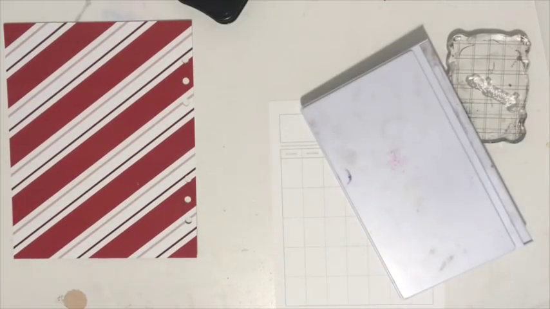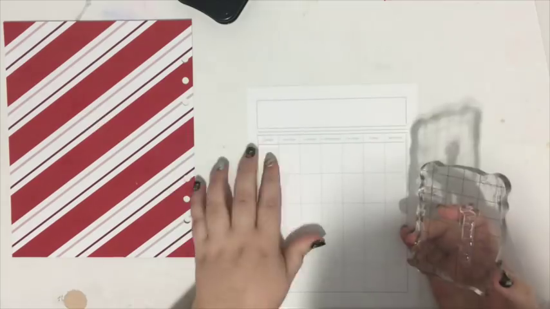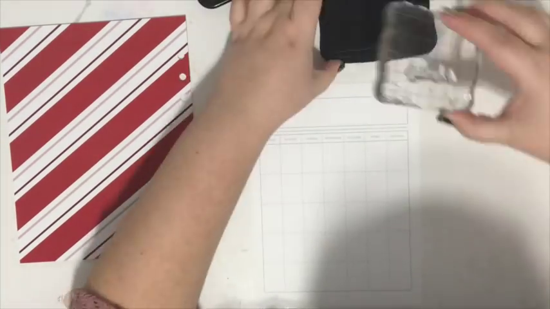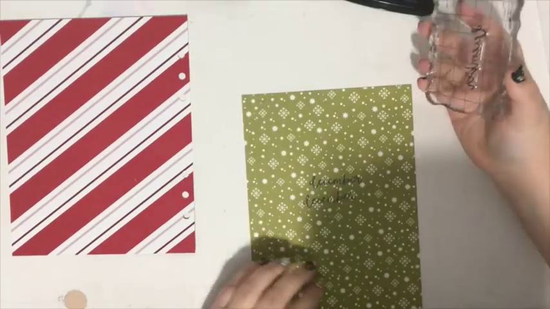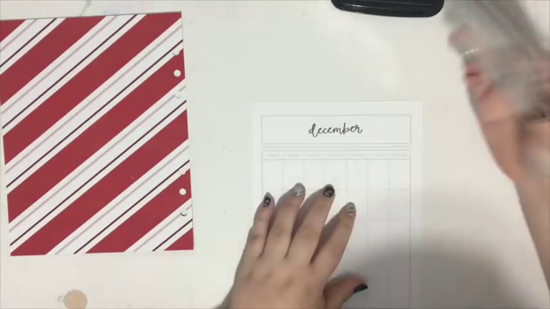I got this calendar template from Ali Edwards. I believe it came in the Jasmine Jones kit. It's blank, so you can fill in all the information yourself. I decided to just adhere it to the back of that candy cane stripe paper from the Wild Whisper Home for the Holidays collection, which I designed. This is one of the papers that I designed, and I just love it. It reminds me of a candy cane.